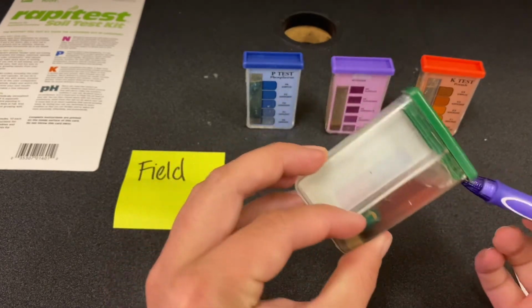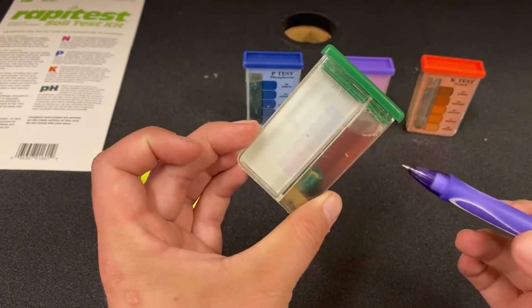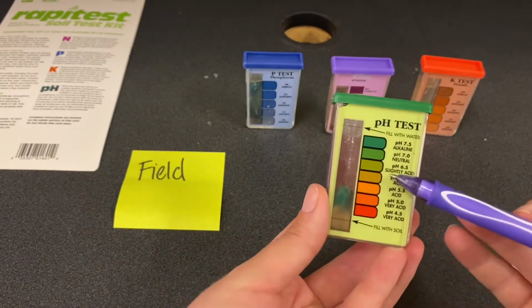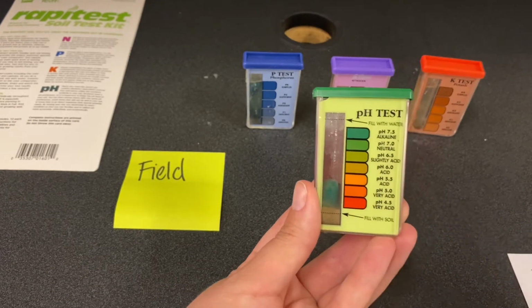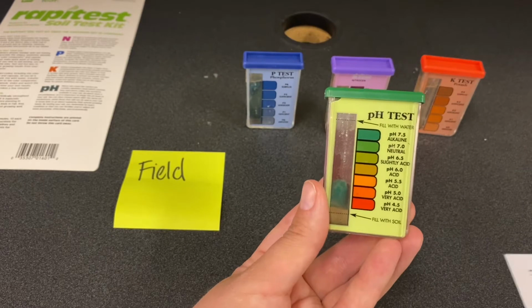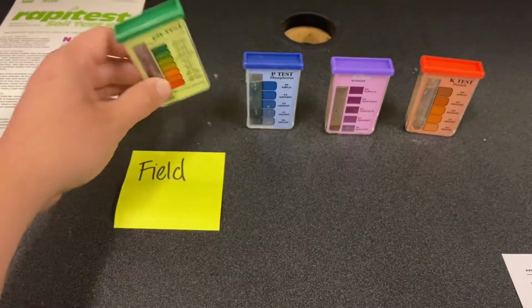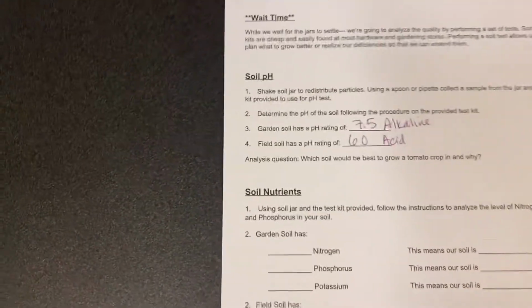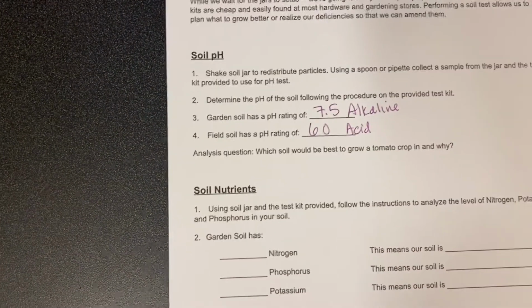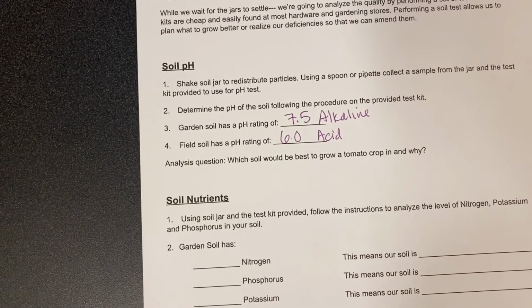It's almost got like a purpley tinge to it. I'm gonna put this in this brownish purpley, this guy right here. So that's gonna be a pH of 6, even, which is acid. So far, this is what I have come up with. You will use the PDF included for you to do the analysis question.